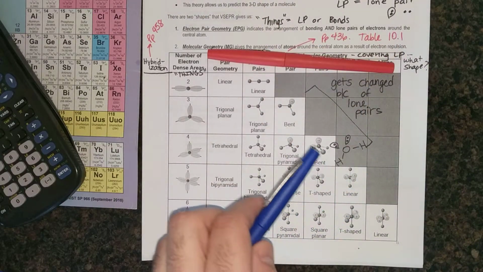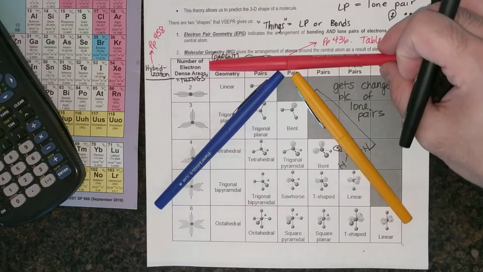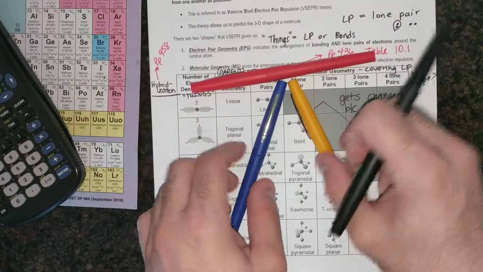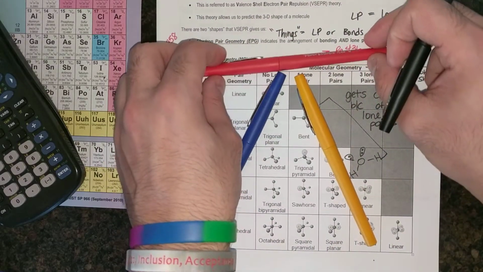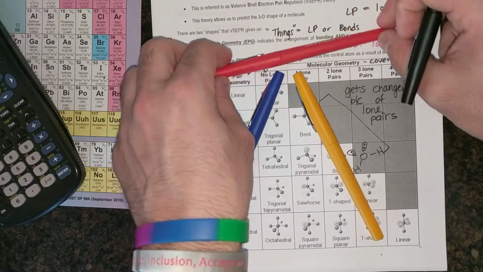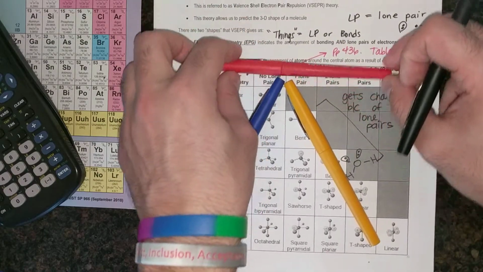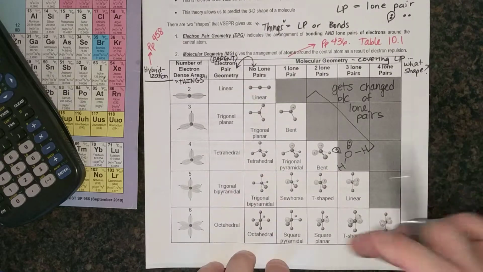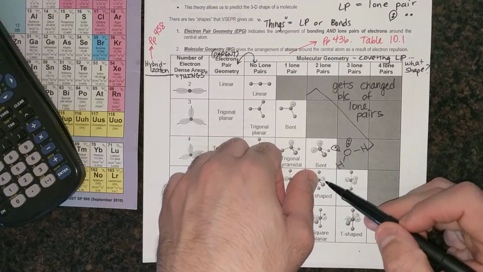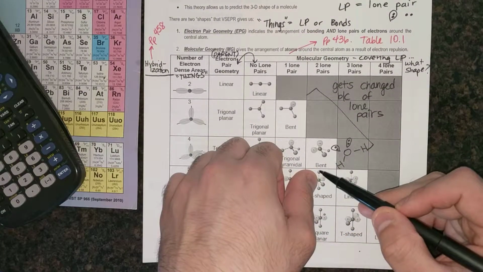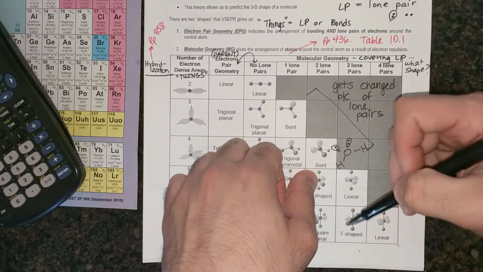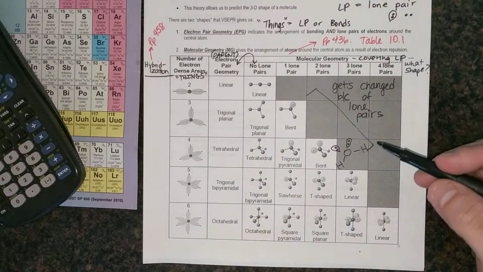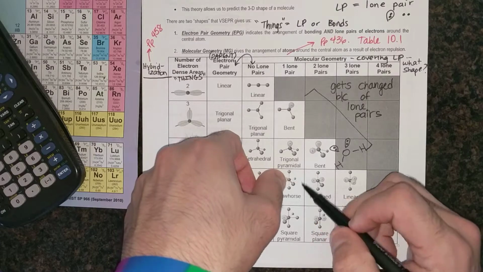Well, if you've ever been on the playground, the seesaw is that thing where if one person's on one end, it goes down, and one person's on the other end, it goes the other way. That is the shape that the trigonal bipyramidal makes with one lone pair, right? And this is where one person would be sitting and the other person would be sitting, and it would be going back and forth. We call that seesaw.